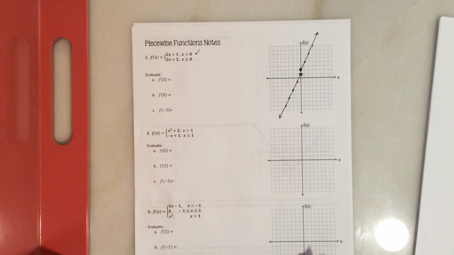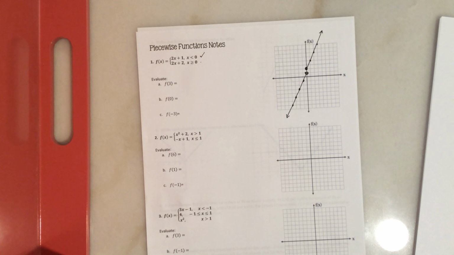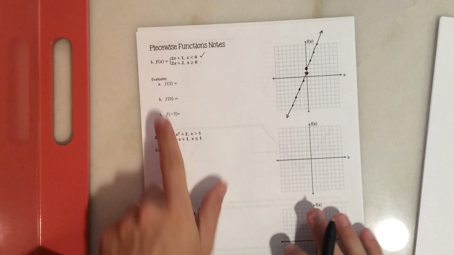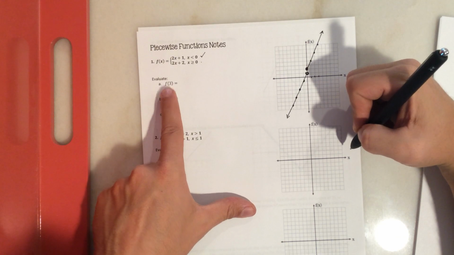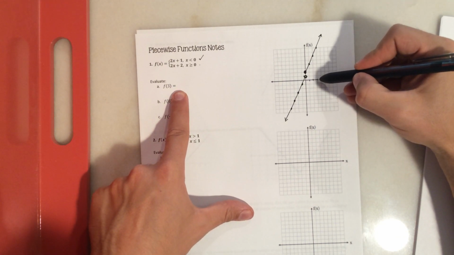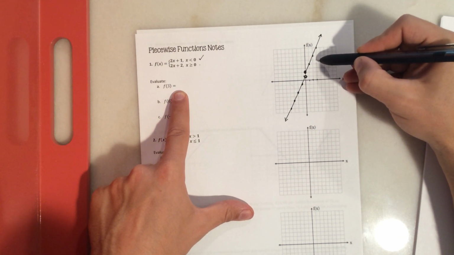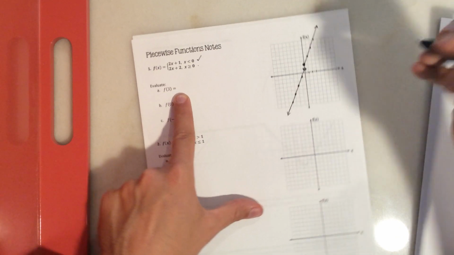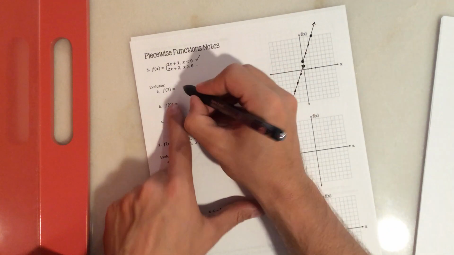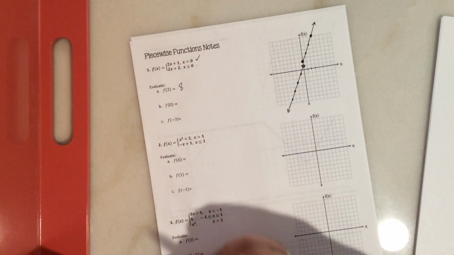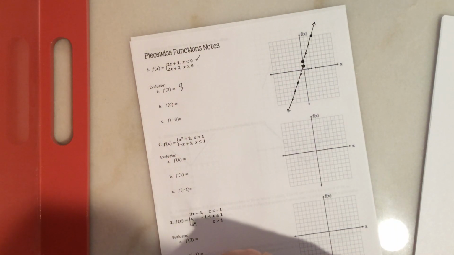Let's evaluate this function. Let's find f of 3. Because we have a graph, we could just find when x is 3, 1, 2, 3, y is what? So when x is 3, y is 1, 2, 3, 4, 5, 6, 7, 8. It looks like when x is 3, y is 8.